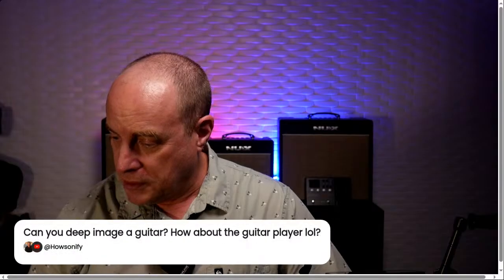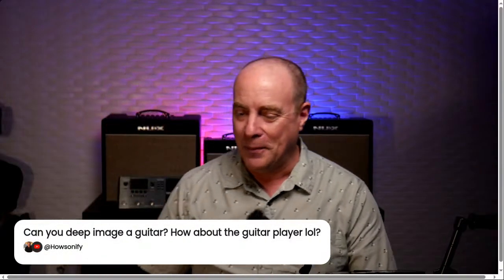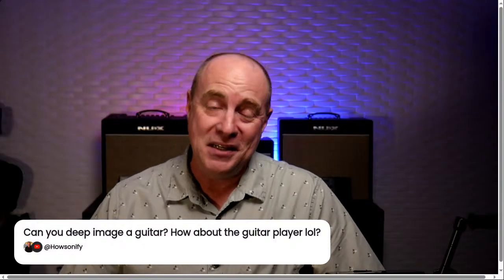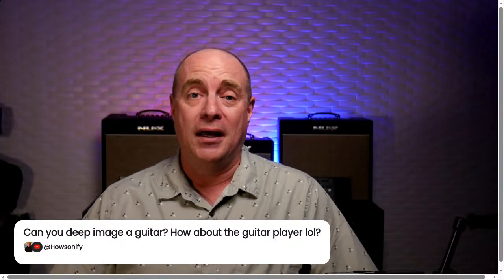Here we go. Can you deep-image a guitar? How about the guitar player? That's a good one. No, you can't deep image a guitar. On an acoustic guitar, you can do an impulse response of it. And of the guitar players, well, aren't there enough carbon copies of the players out there already? I mean, how many guys need to play Eddie Van Halen licks, right?